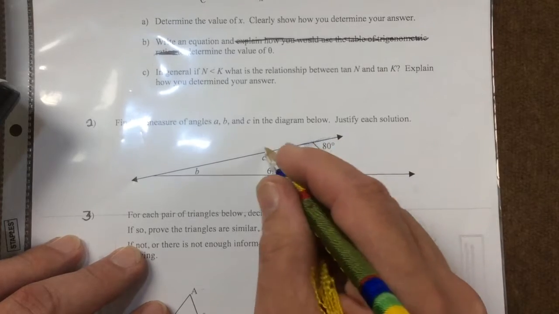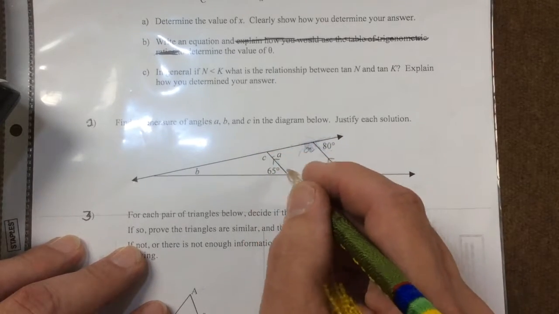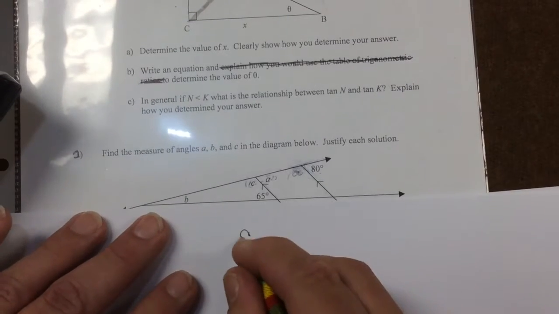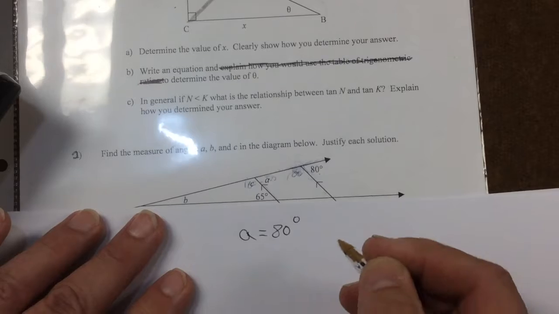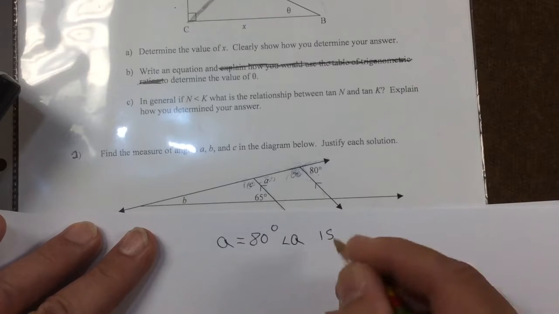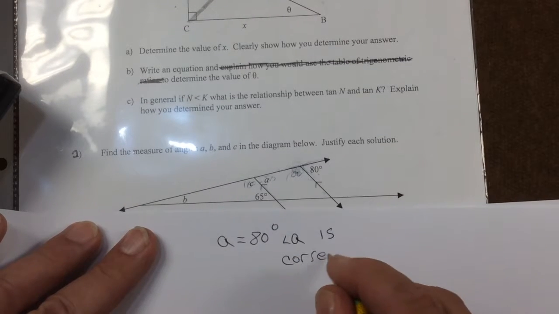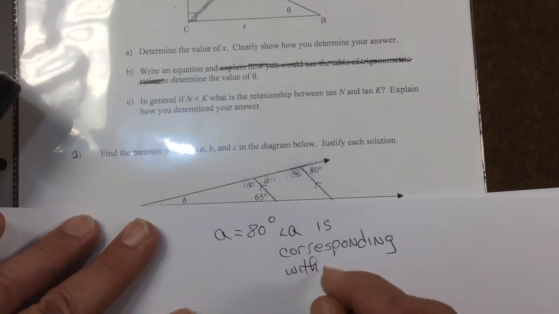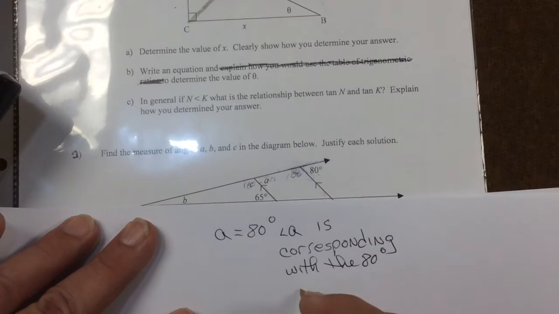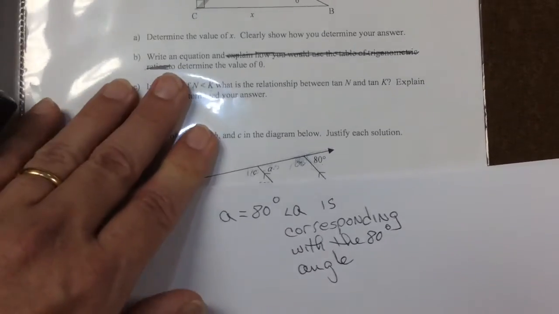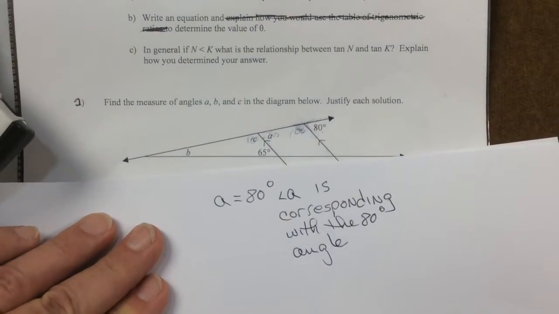And because these two lines are parallel and this line is a transversal that crosses them, it means the corresponding angles are equal to each other. So this is 80. And if I look at this and I say, okay, A is equal to 80 degrees because angle A is corresponding with the 80-degree angle, that's not enough, because just because they're corresponding angles doesn't mean they're going to be congruent.